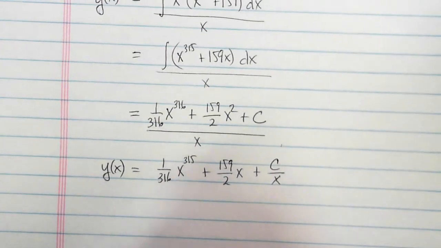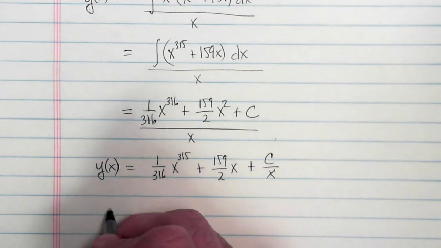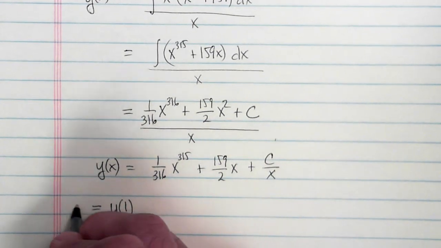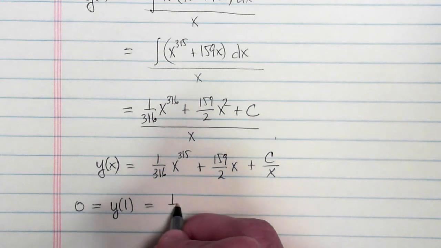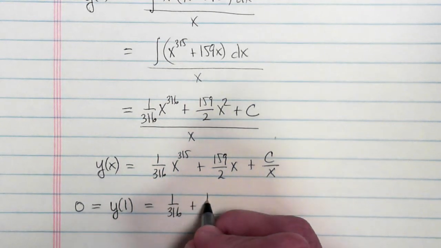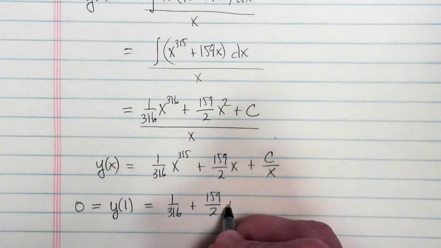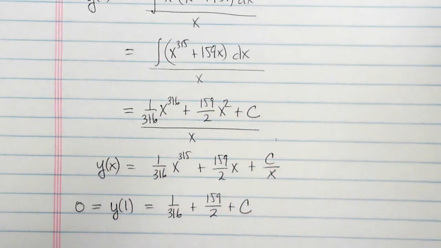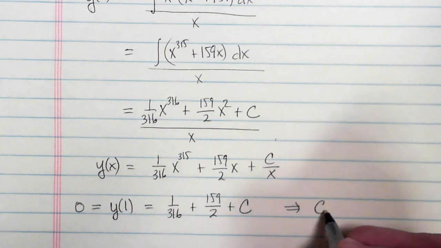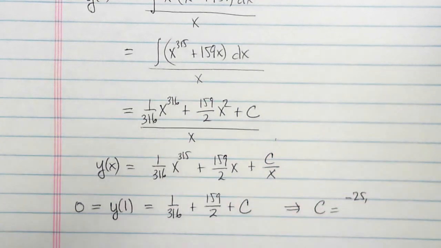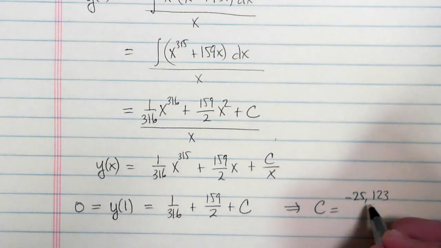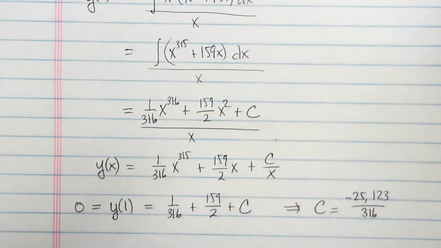To nail down the constant, we use that initial condition that y of 1 was given to be equal to 0. y of 1 will be 1 over 316 plus 159 over 2 plus c. And so doing the arithmetic, I get that c is equal to negative 25,123 divided by 316.